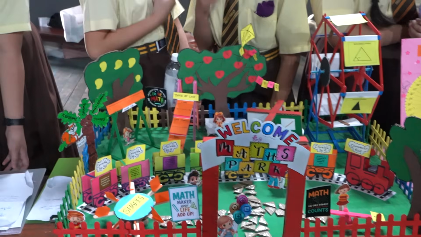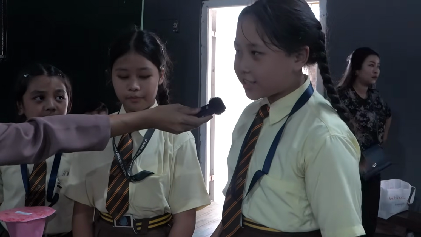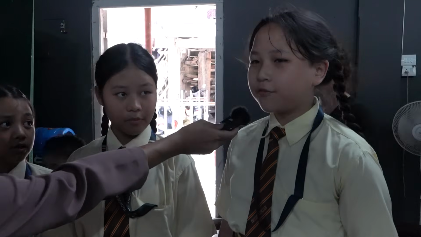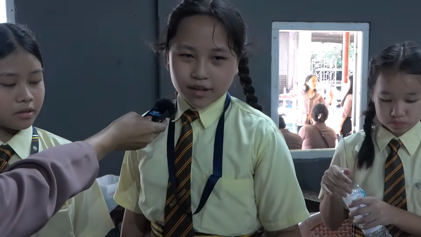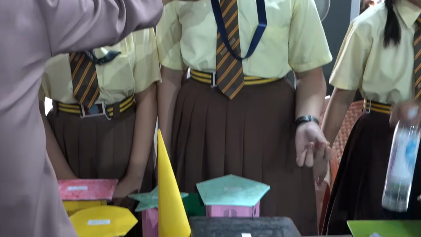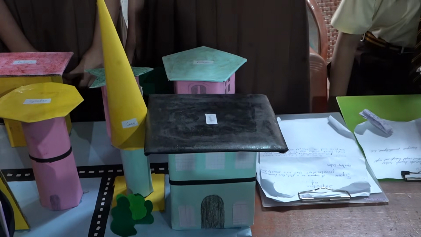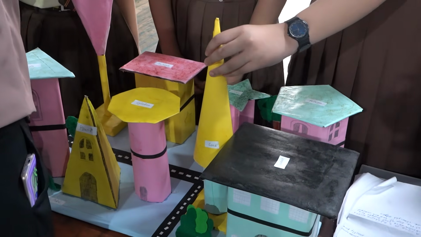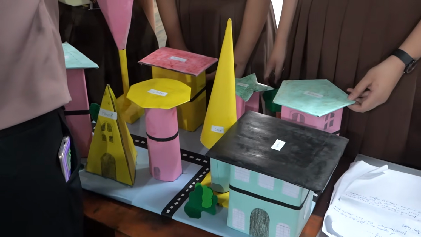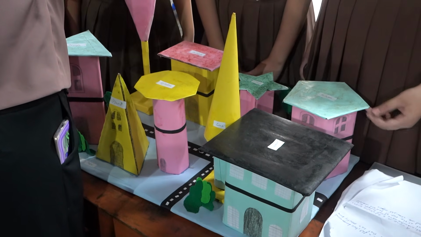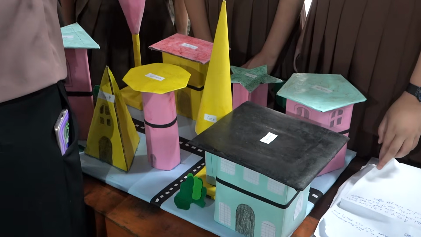Okay, here we have Shape City. Shape City. Can you explain? Yes, this is a square. A square is a flat shape and has two dimensions. It is a geometric shape and it has exactly 4 equal sides. And this is a cone. A cone is a 3D shape which has a circular base that tapers at the top, and it has a curved surface and no straight edges.